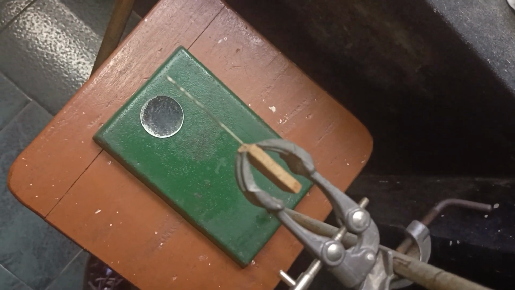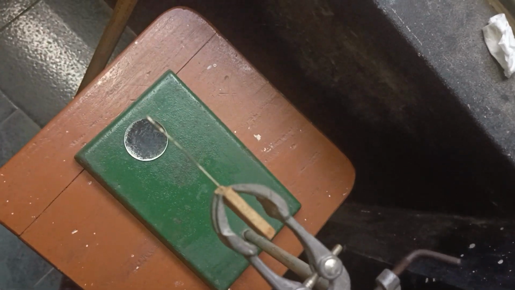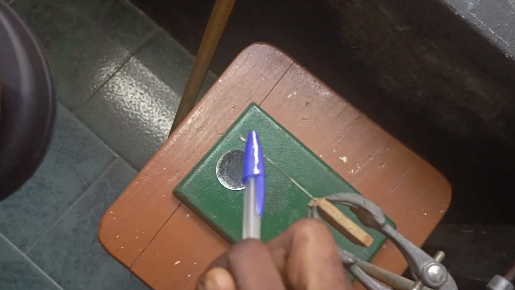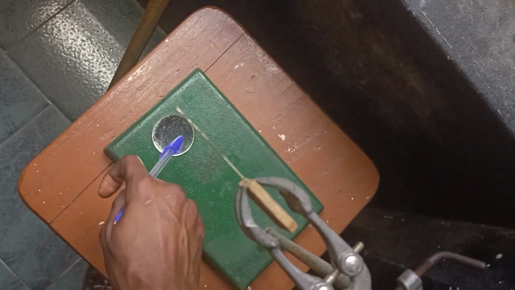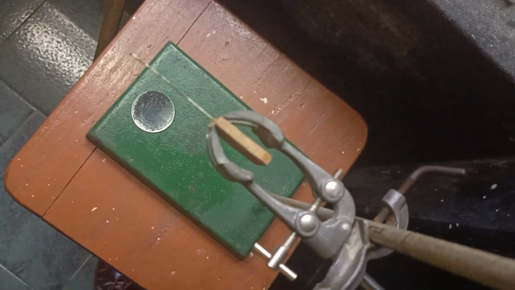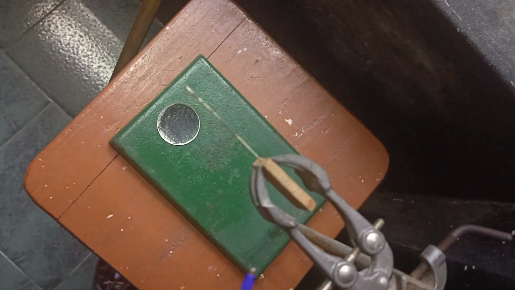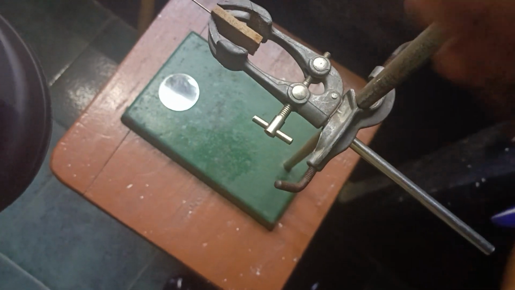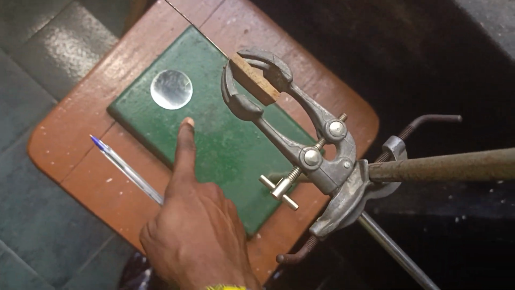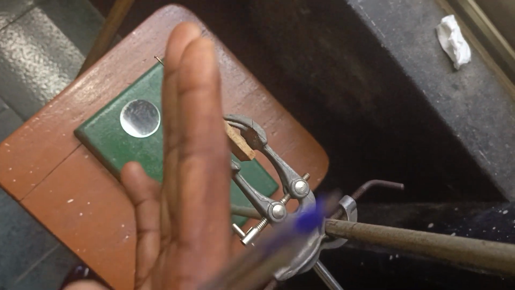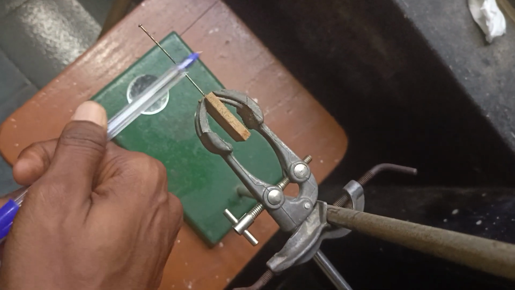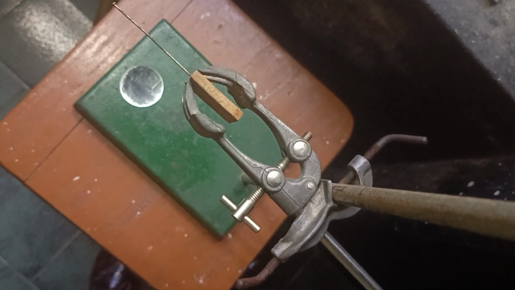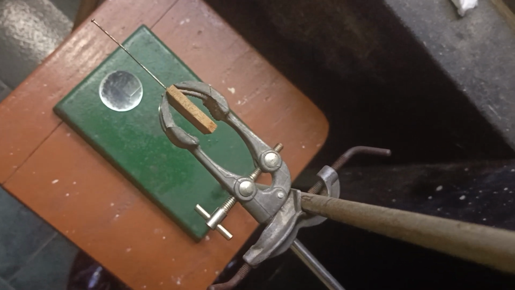That is one function of the concave mirror: it gives inverted images. The next one is that the image of the pin in the mirror needs to be the same size as the object. So we keep adjusting this to a position where we think the pin in the mirror is the same size as this object pin. We are using these two properties.